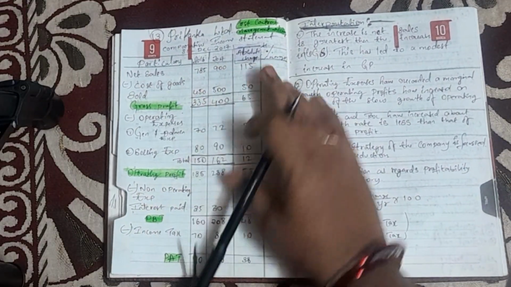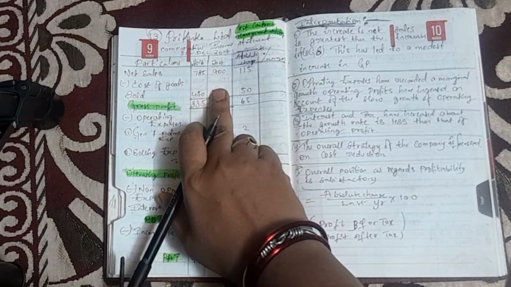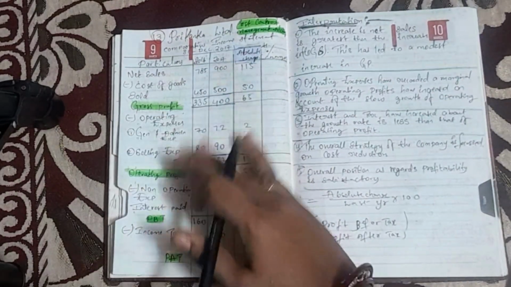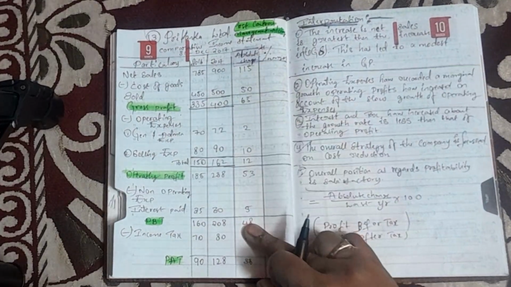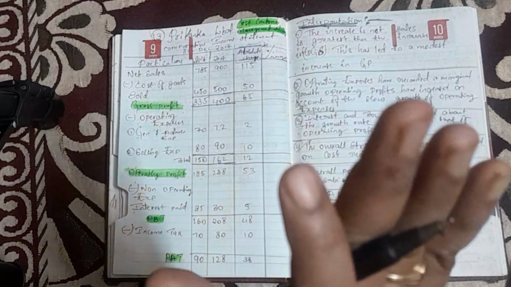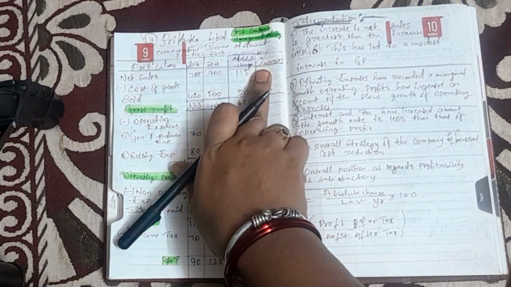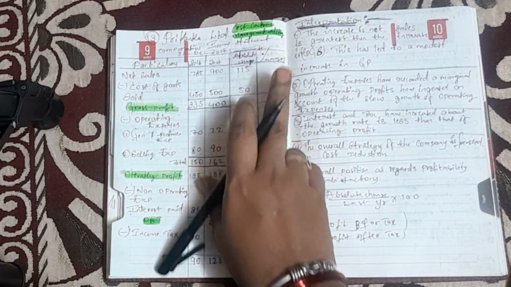Okay, we have to find out the absolute change. First, note down the base year and current year given statements stepwise, and after completion of these two, we have to do the absolute change. Then you will get the correct answer. Now you have to estimate percentage changes. The last row stands for percentage changes.